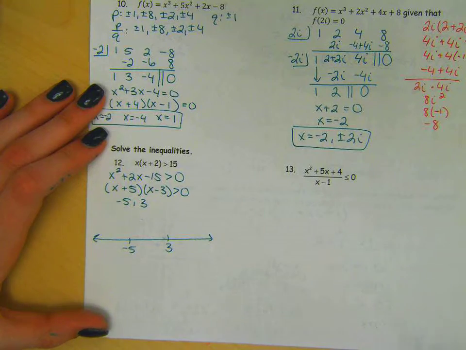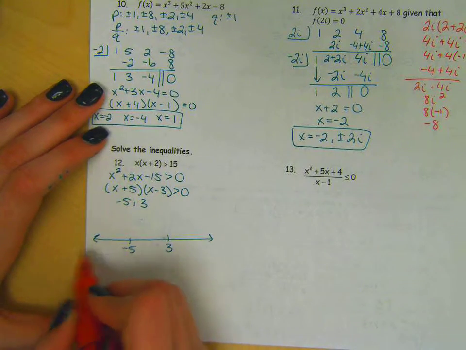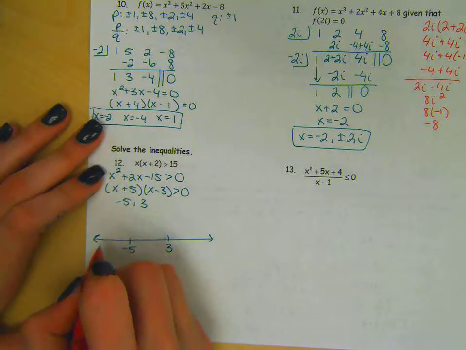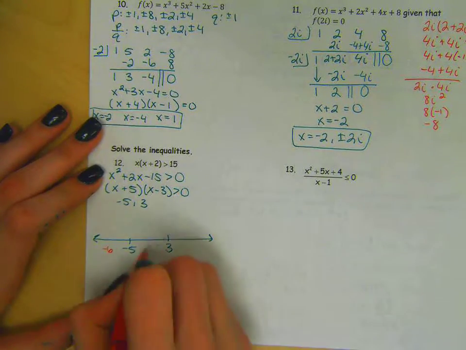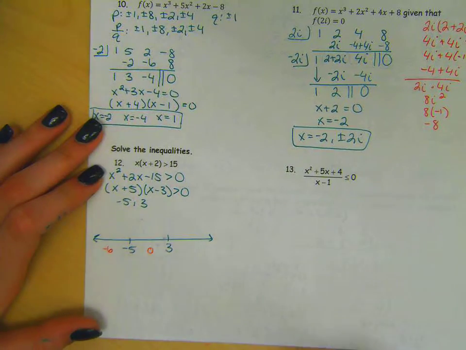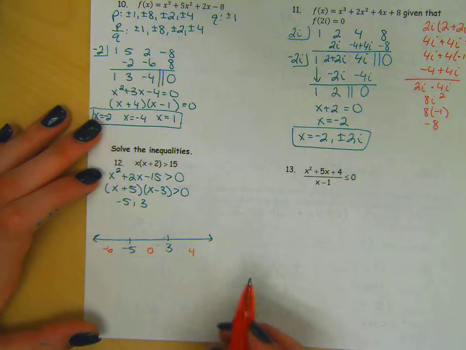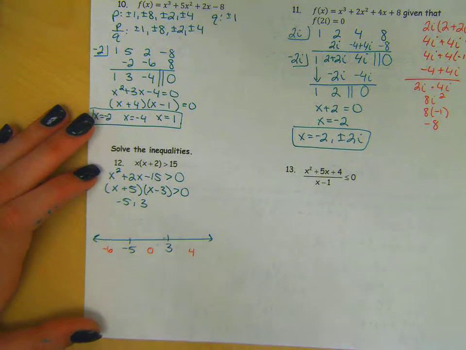I have to think about the behavior, that's the values less than the value and greater than the value. So anywhere on this sign chart, at negative 6 will be a test value. Let's pick 0, that's between negative 5 and 3, and then let's pick 4. I'm going to take this negative 6 and plug it back into the factored versions. And all I care about is whether or not it's positive or negative.